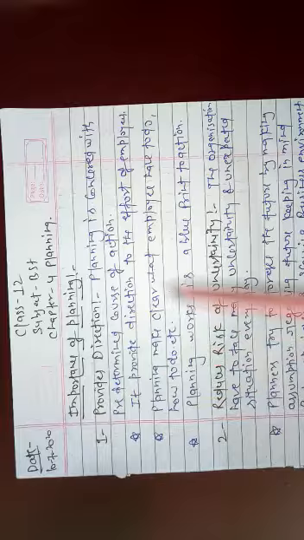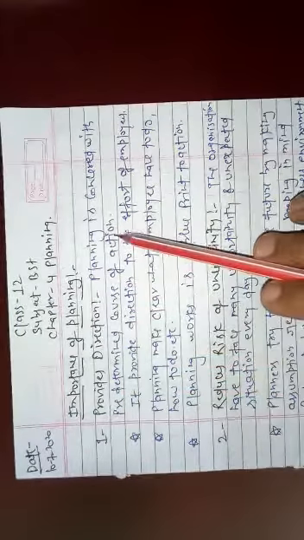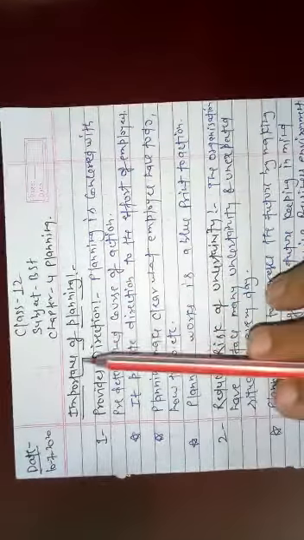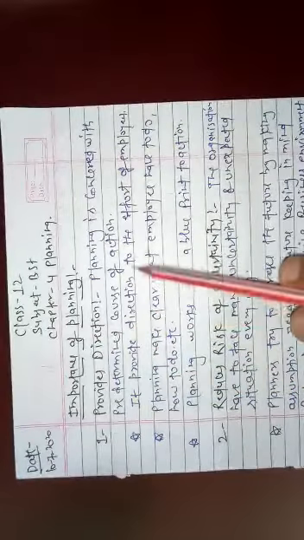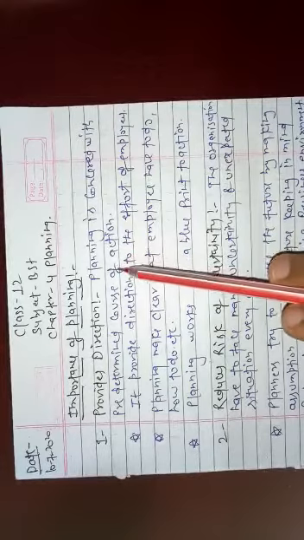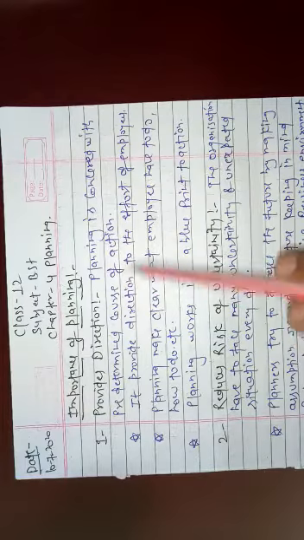Planning provides direction. Planning is concerned with a predetermined course of action. Planning is the initial stage of any action. It provides direction to the effort of employees. It provides better guidance and direction so that the employee can do work, and he can achieve more and more profit, and he can achieve the goal.